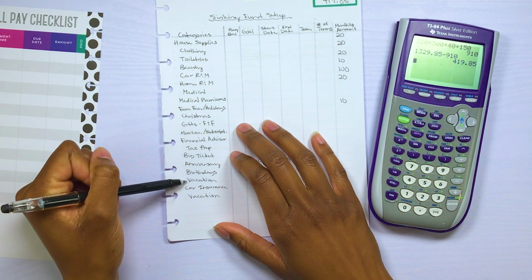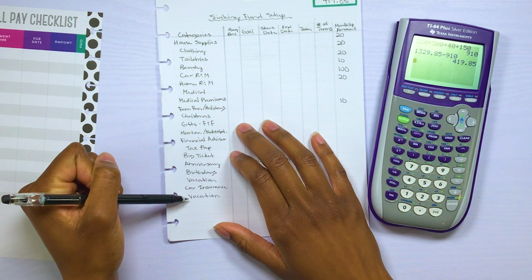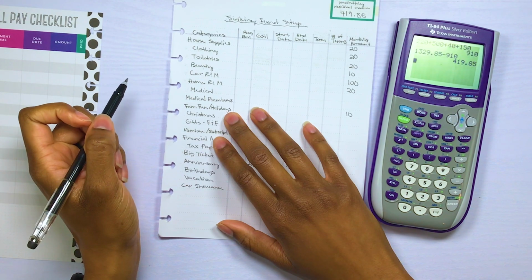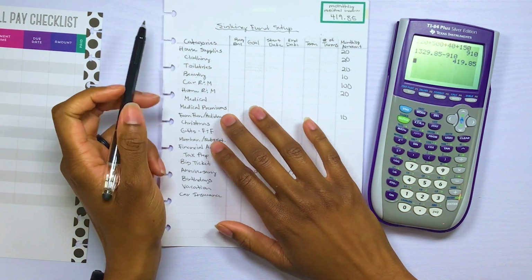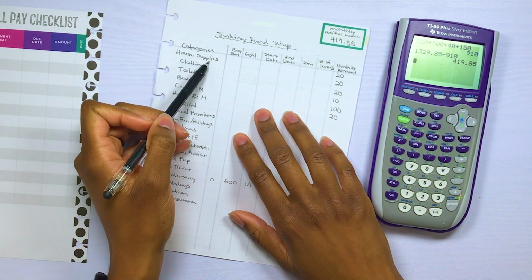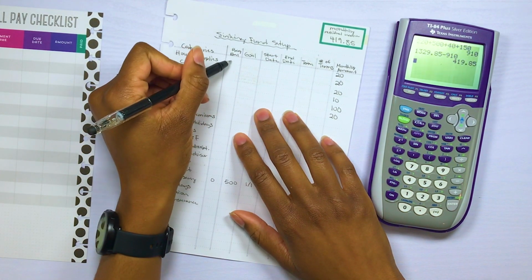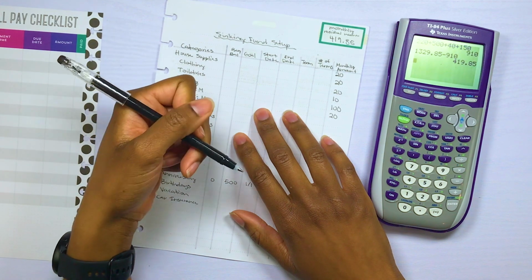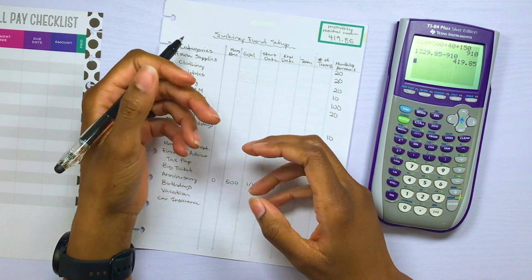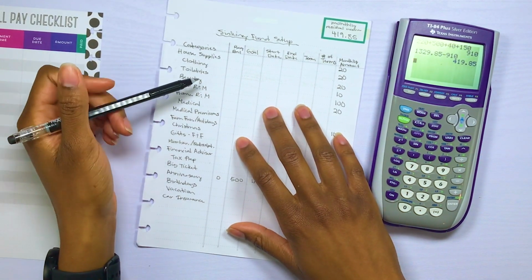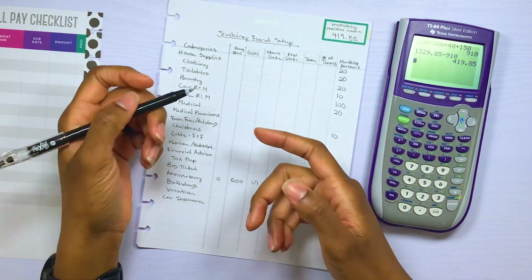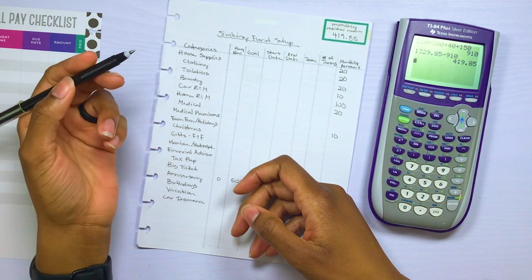Anniversary, birthdays, vacation, car insurance. Oh, I got vacation twice. Shows you how much of a vacation I need. Okay, so let's start at the top. House supplies: I know the beginning balance because I have an account for each one of these as well, but I don't feel like logging into the account and writing down my beginning balance.